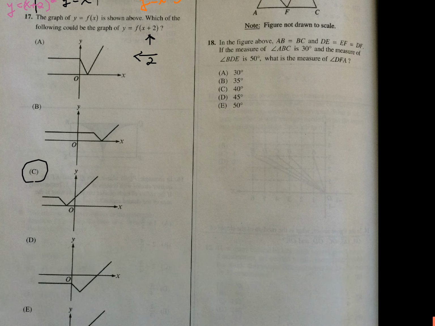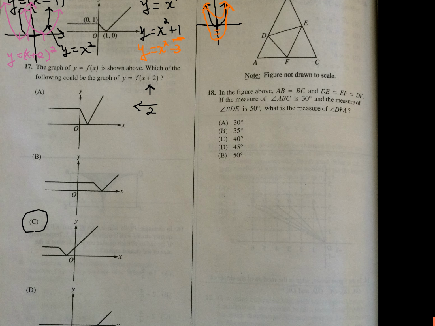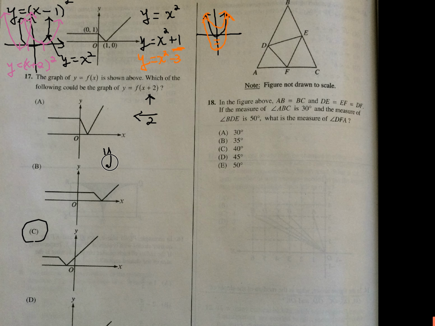Let's look at the last two more. This one moved down and this one moved up. They would move down and up if it were added on. If the problem would have said y equals f of x plus 2, that means it would have moved up 2. But since it's in parentheses, it goes left and right. So store that in your brain somewhere.